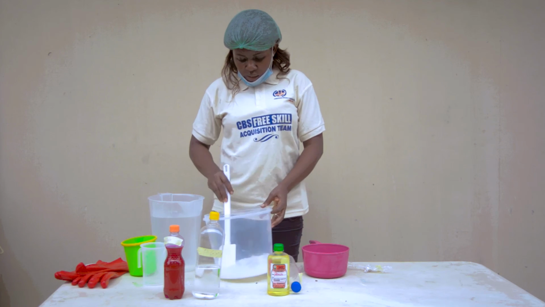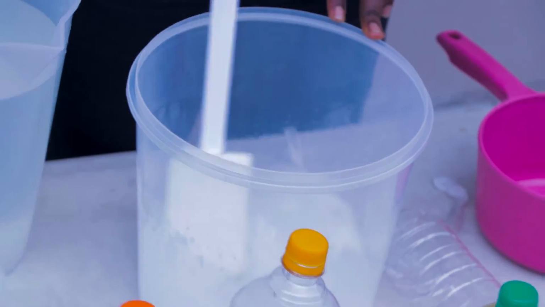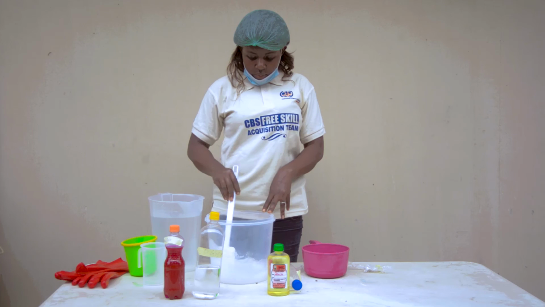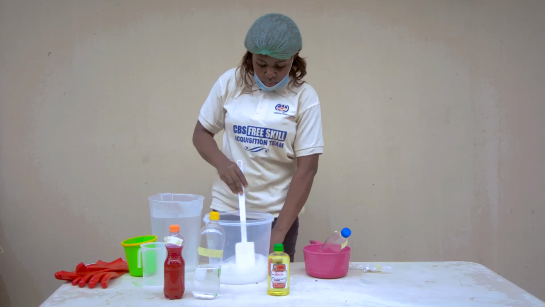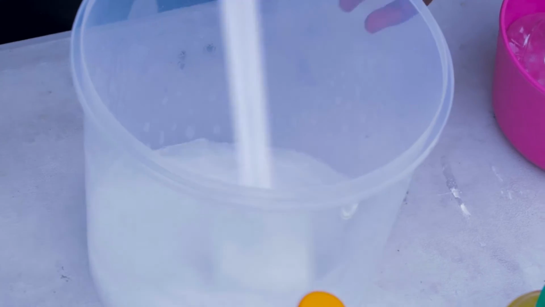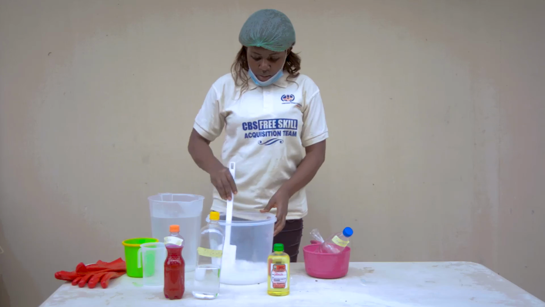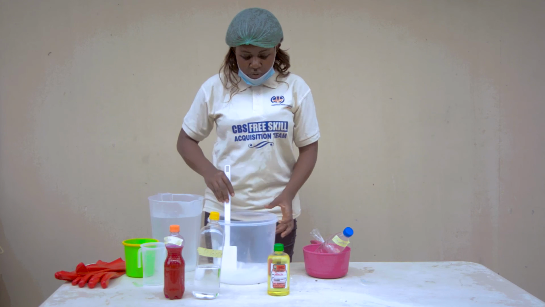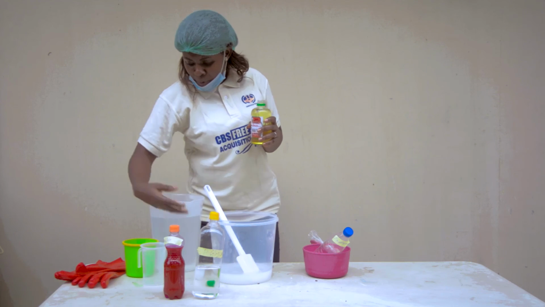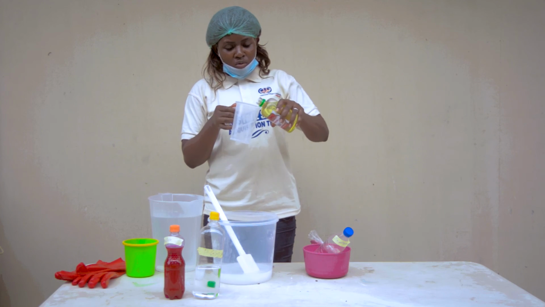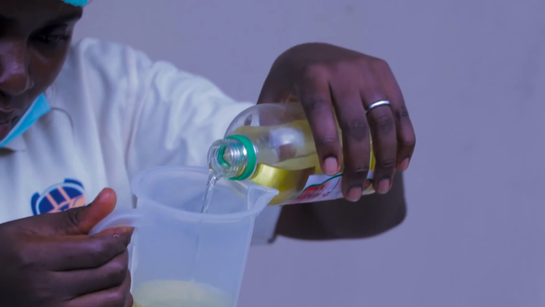You keep stirring until your Texapon dissolves completely. So our Texapon has dissolved. We'll be adding our perfume. This is peach. You can use any perfume you want. Lavender is good. Strawberry, mango, the names are endless.